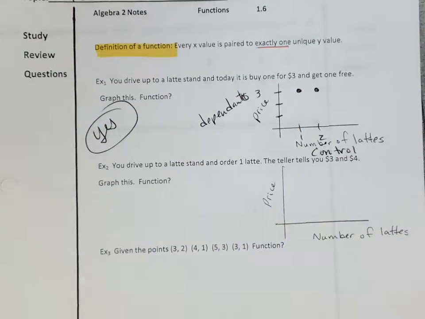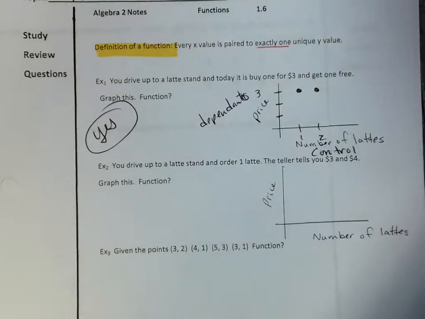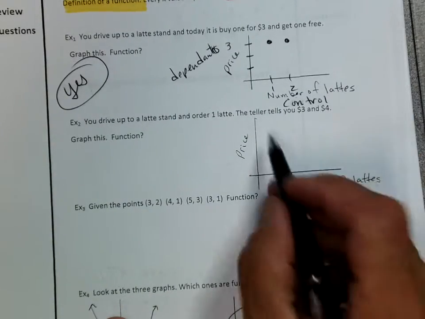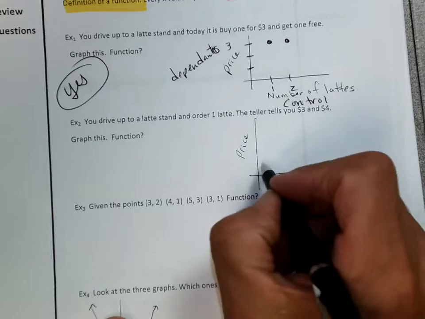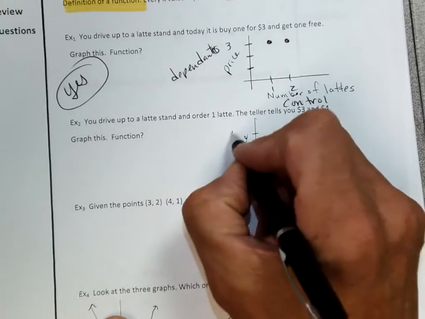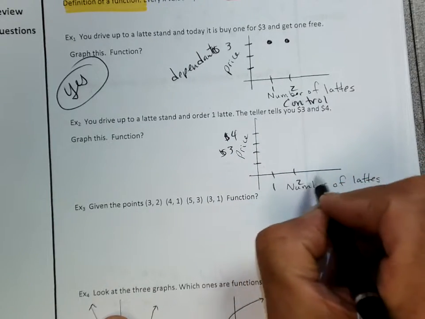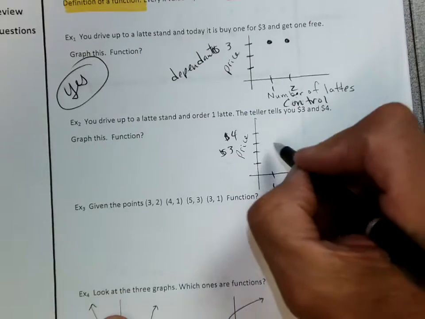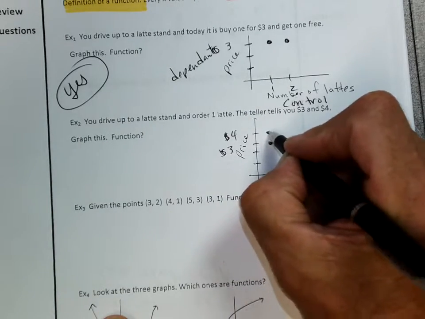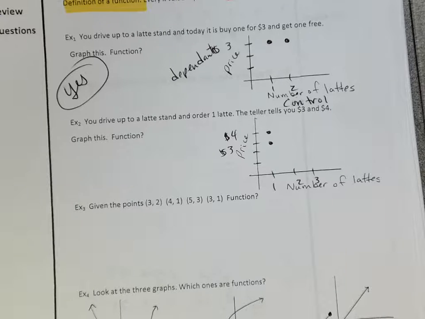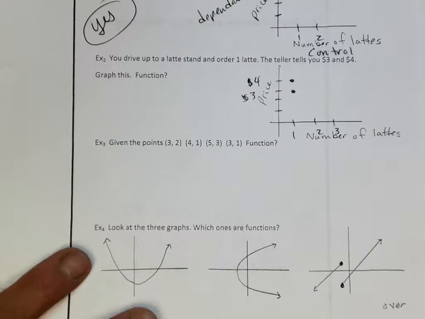Okay? Awesome. Okay. Now here's crazy Mr. Davies latte stand. Okay. Keisha's going away thinking he is crazy. So let's see why this is a crazy latte stand. Well, okay, you're at a latte stand, order one latte. The teller tells you it's $3 and $4. Graph this function. So we've got $1, $2, $3, $4 and $3. And we've got one latte, 2 lattes, 3, okay? And this graph should look like this and this. And it doesn't make sense. Can't have 2 prices for a single latte.